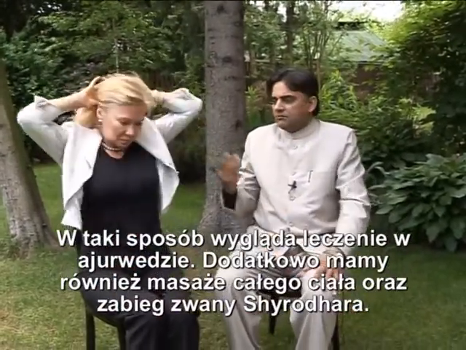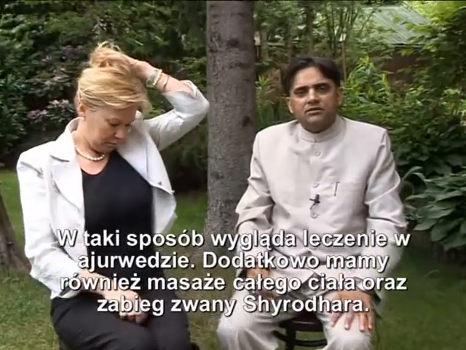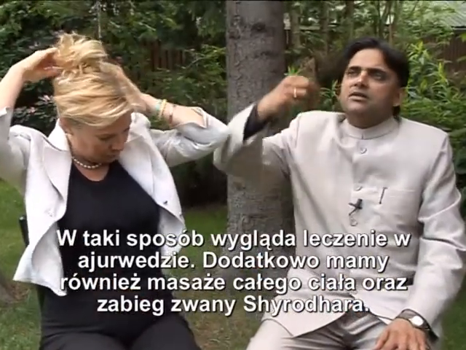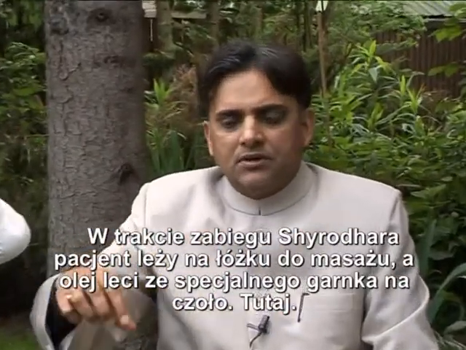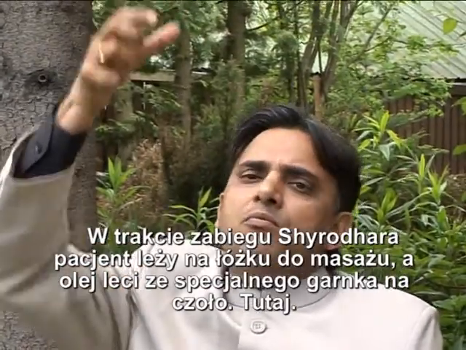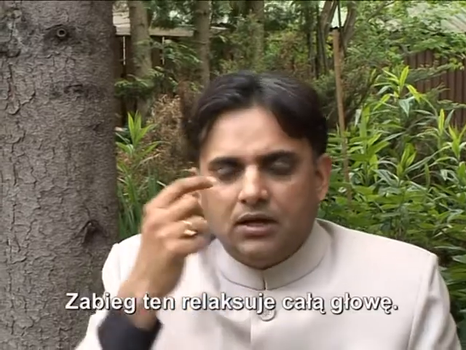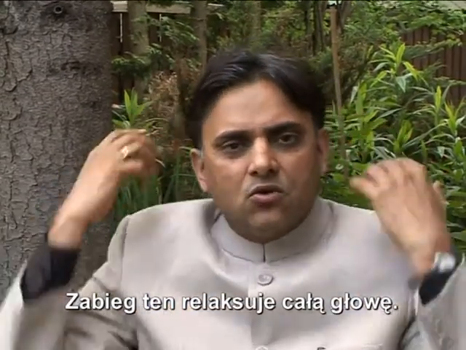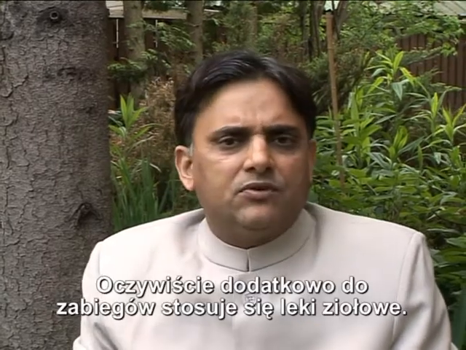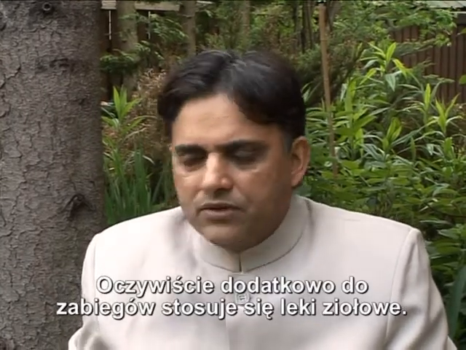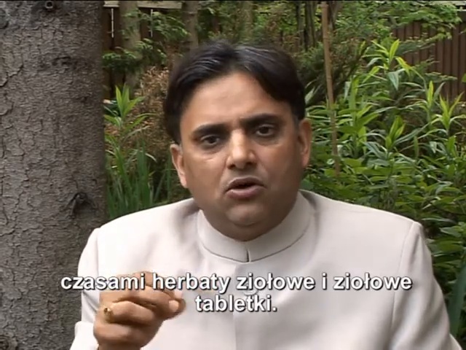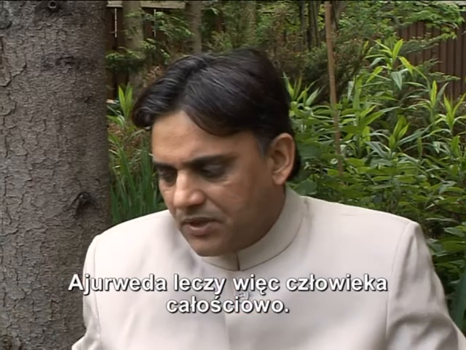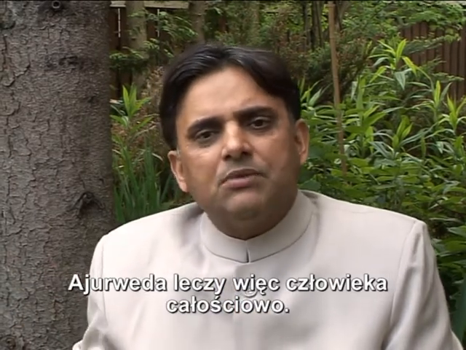In addition to this massage, we have body massage, and we have a special treatment called Shirodhara. In the Shirodhara, the patient is made to lie down on the table, and oil falls from a pot onto the forehead, and this relaxes the whole scalp. This is one. So there are many types of treatments. Of course, along with these treatments and diet, we also give herbal powders, or sometimes a herbal tea or herbal tablets. So like this, Ayurveda tries to treat the complete person.